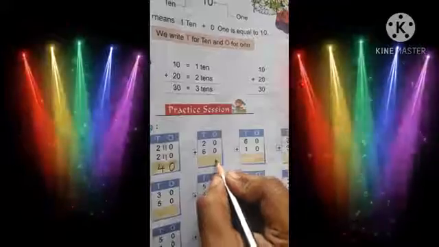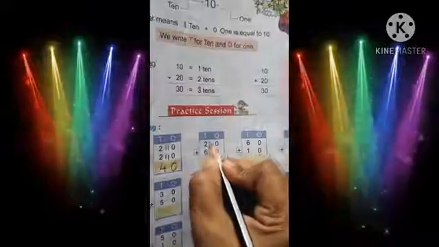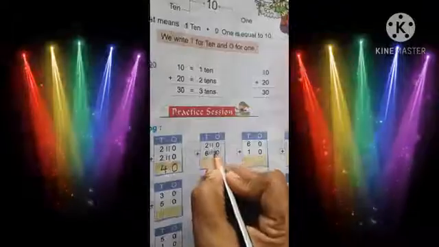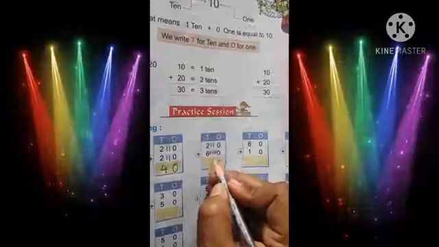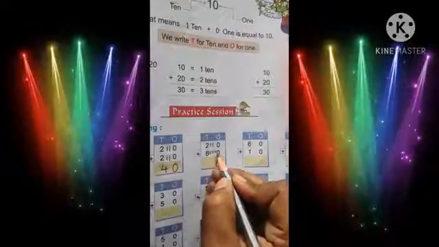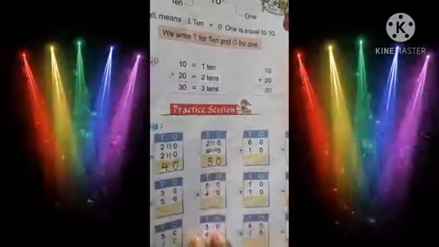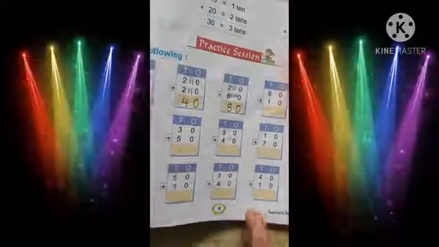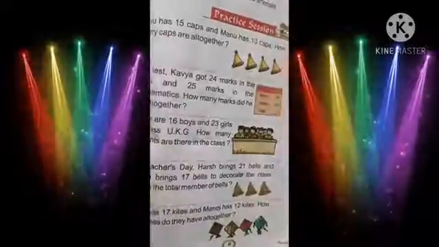0 will add with 0 and we will get 0. And for 2 we will draw 2 lines, and for 6 we will draw 1, 2, 3, 4, 5 and one more, 6. So now add all these lines 1, 2, 3, 4, 5, 6, 7, 8. We will write here 8. Okay, so like this you will add all these questions.